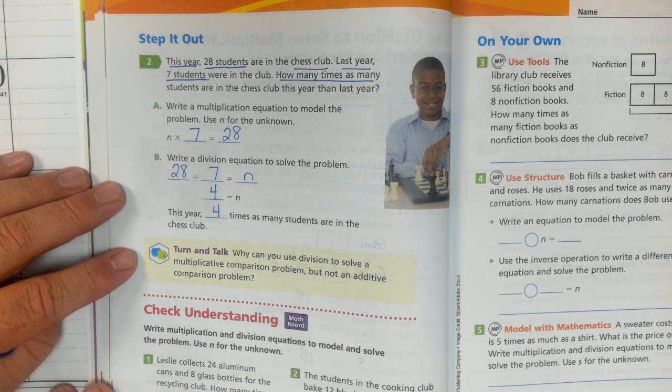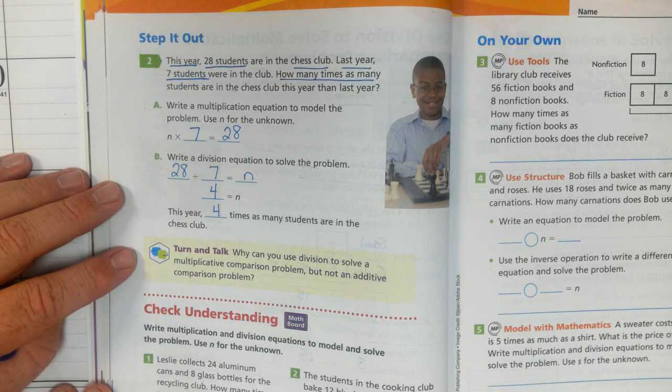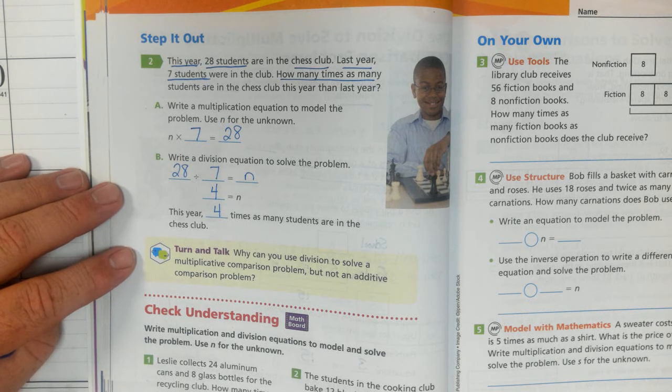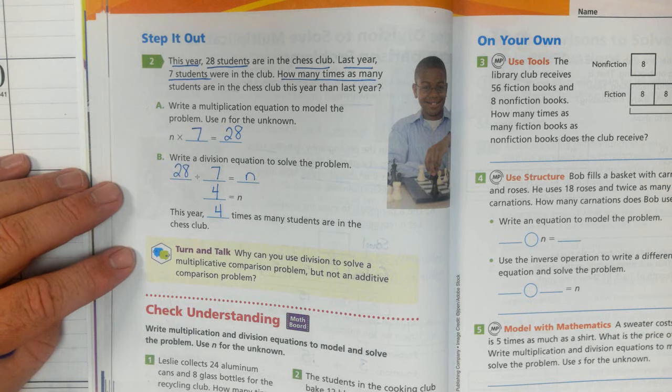Okay, so think about that. In 2019, if there was 7 students, and then I said there was 4 times as many this year, that would be 7 times 4, which is 28.